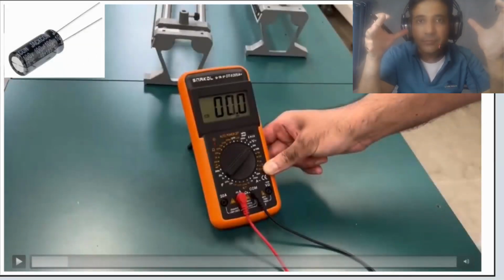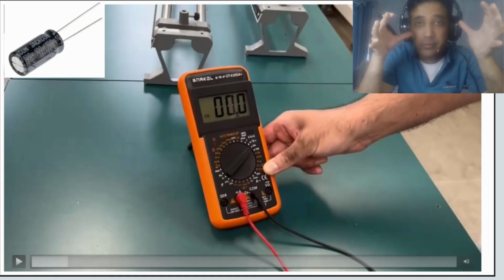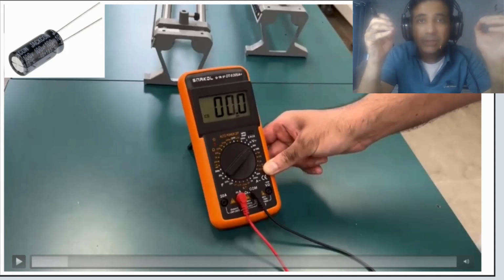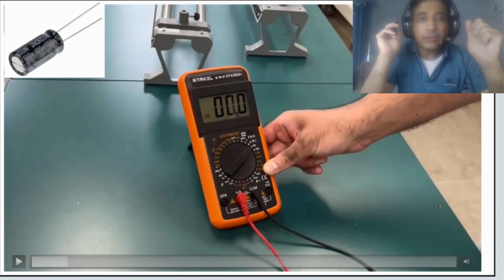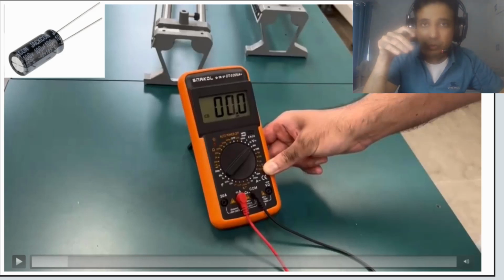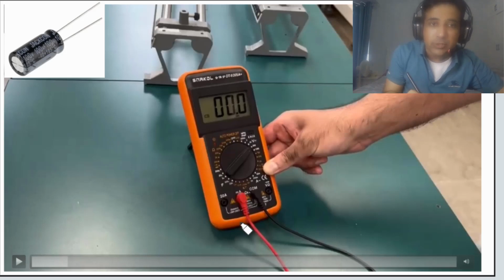In today's lesson, we will discuss how to measure capacitance of a single capacitor and also how to measure capacitance of a capacitor network using a multimeter. And this skill is very important. If you love to work in a physics lab, then you need to understand how to measure capacitance using a multimeter in the right way. So first thing you need to do is change the setting of your multimeter.